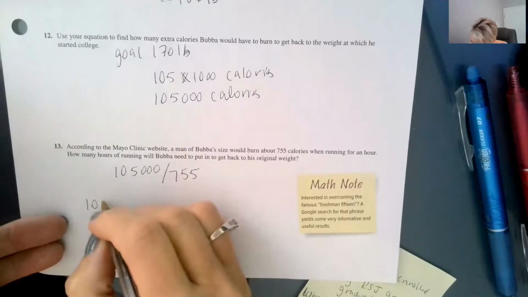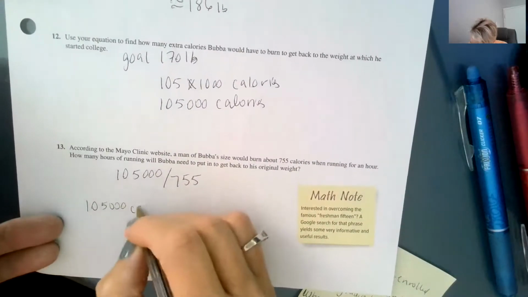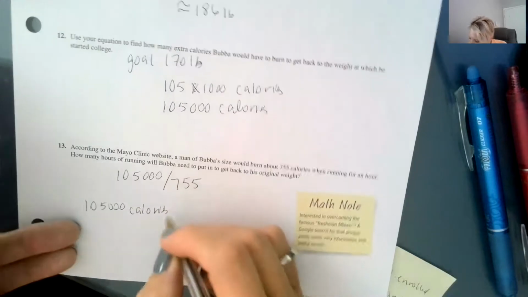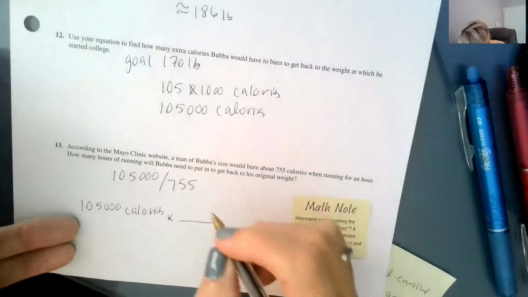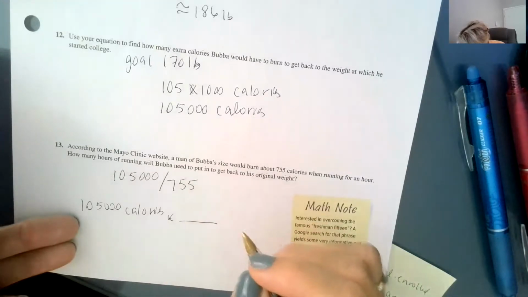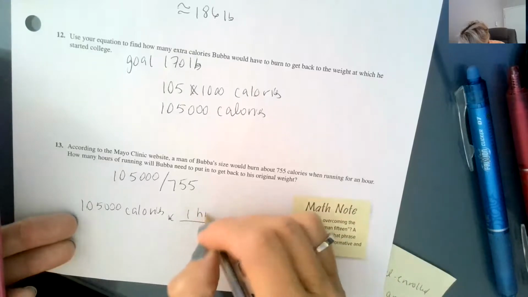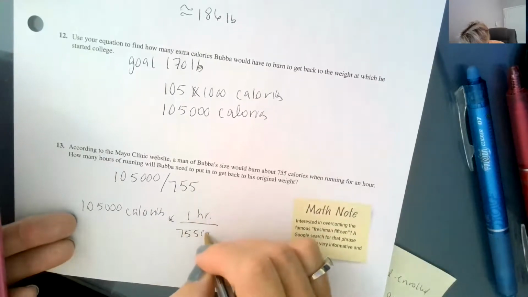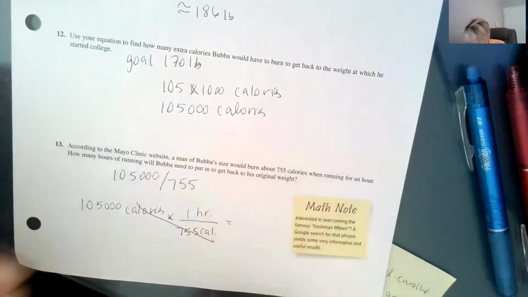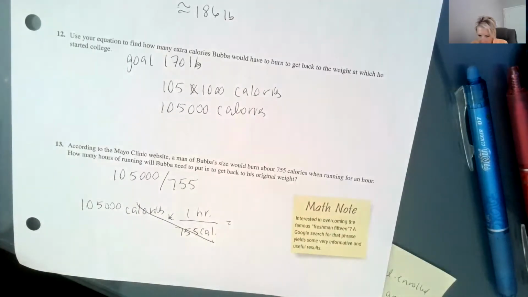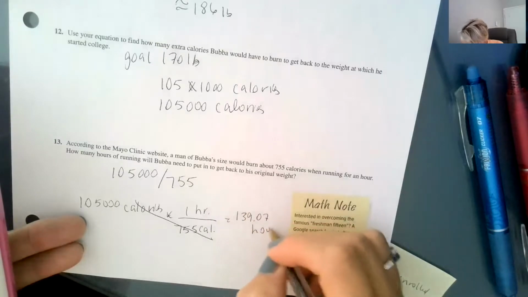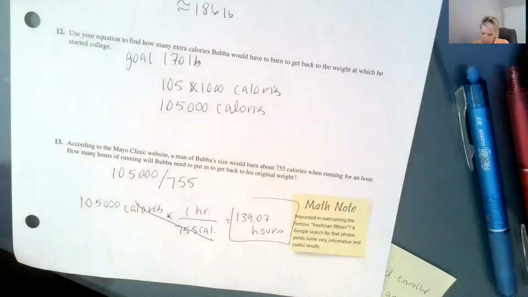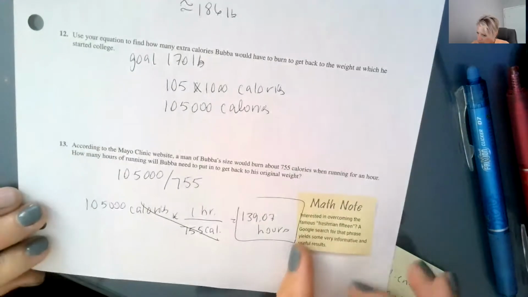And we could write this as a unit conversion. So remember, 105,000 calories times 1 hour is 755 calories. So our calories are going to cancel. So 105,000 divided by 755. And it will give us hours. So 139.07 hours. So he can set his goal with that.